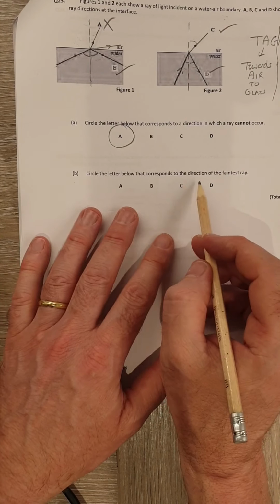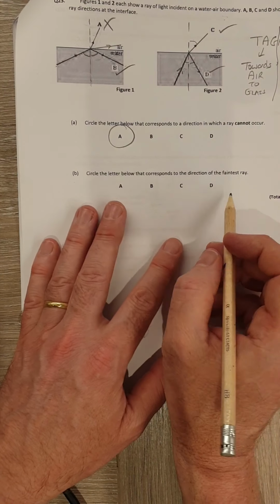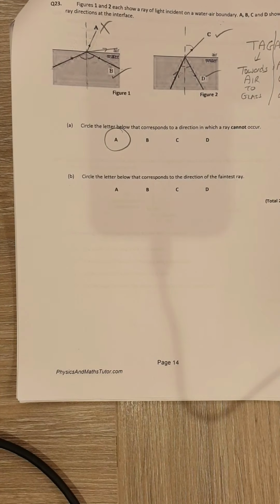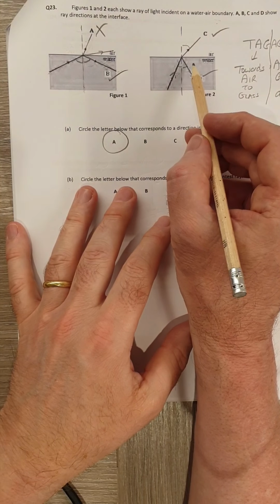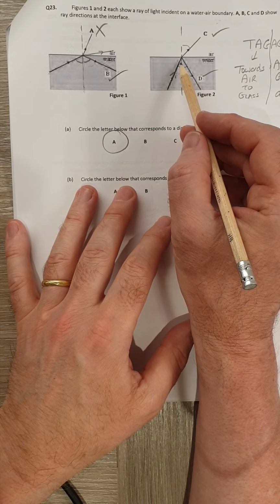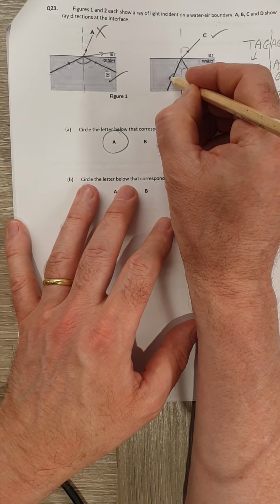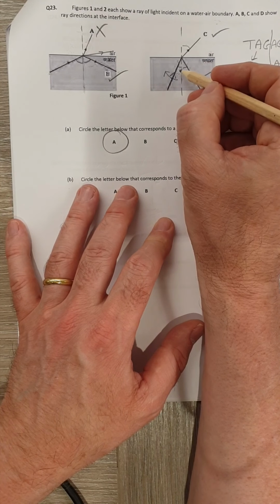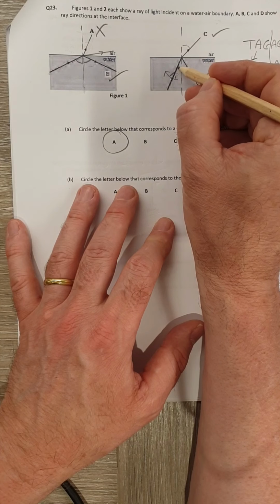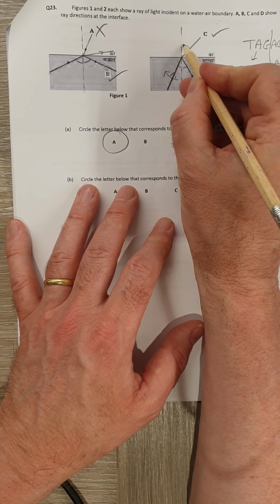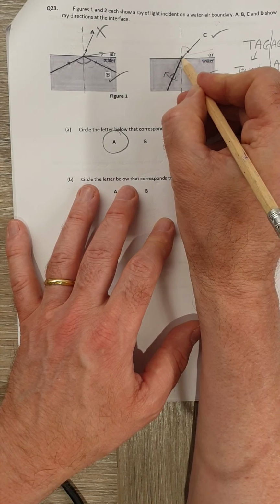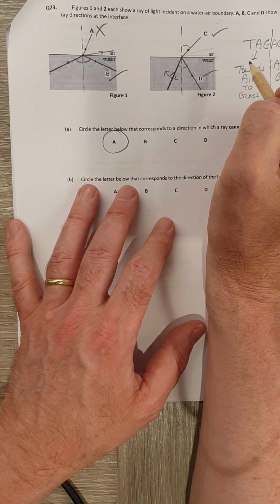Circle the letter below that corresponds to the direction of the faintest ray. So the faintest ray is where we have the reflection, but we are not approaching total internal reflection. So as the ray turns up in this direction, it means that the incident angle is becoming bigger, the angle of refraction will become bigger, and eventually we will get total internal reflection.